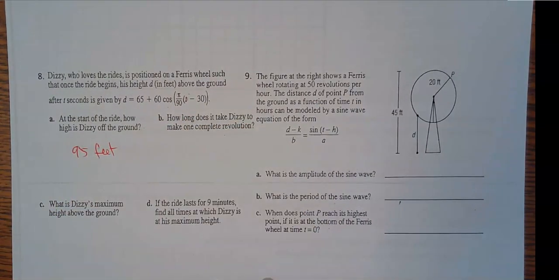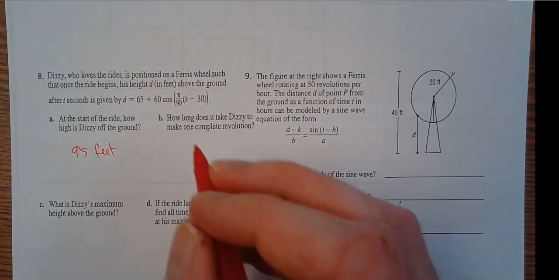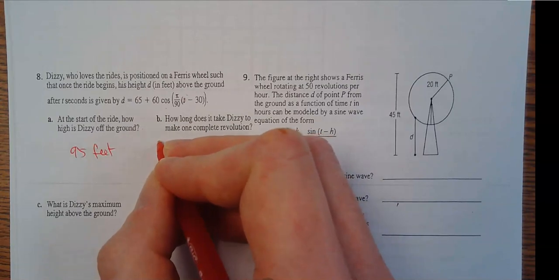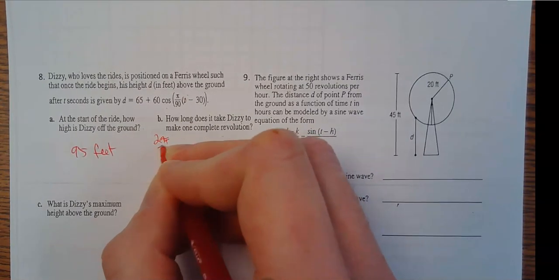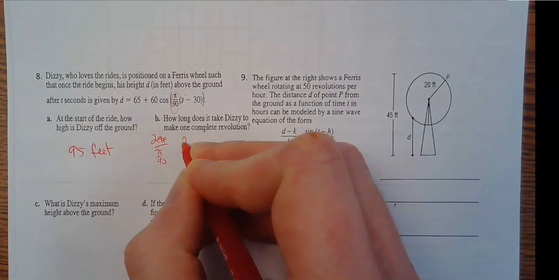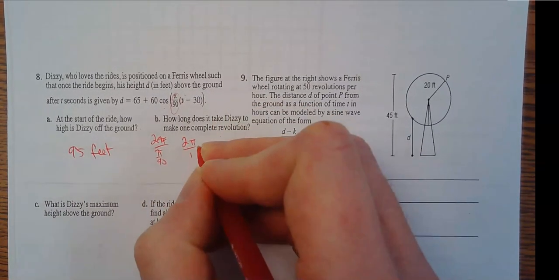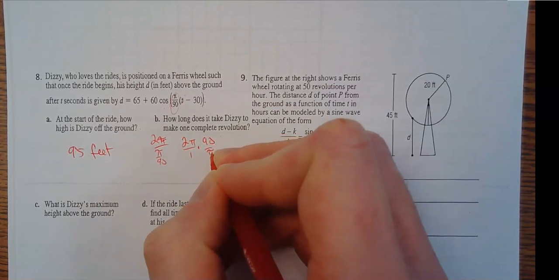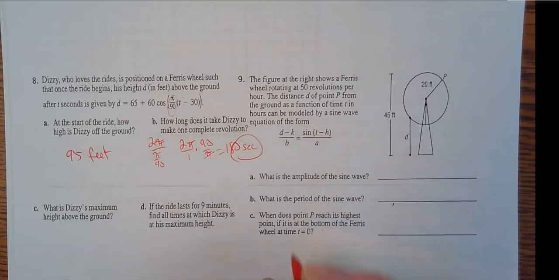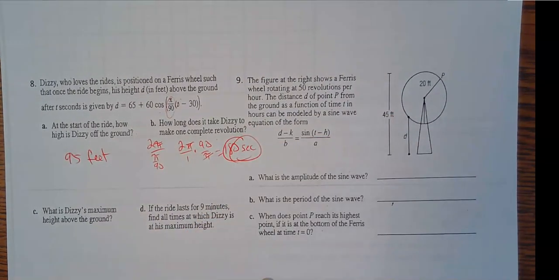Now, how long does it take to do one complete revolution? Well, one complete revolution would be your period. Period is 2 pi over b. In this case, b is pi over 90. So 2 pi over 1 times 90 over pi. That'd be 180 seconds. So it takes about 180 seconds for this thing to go all the way around.